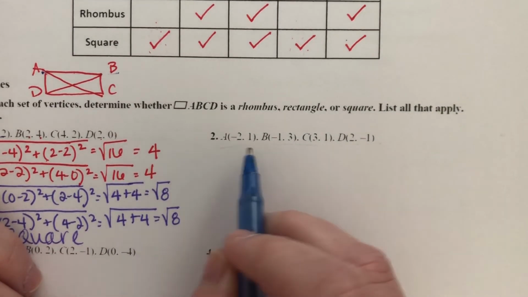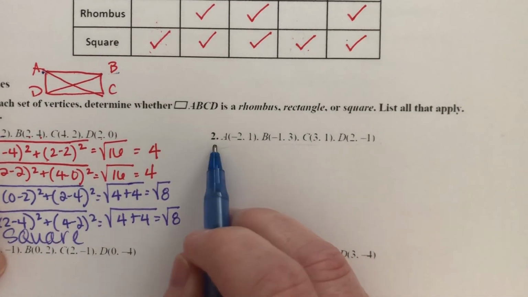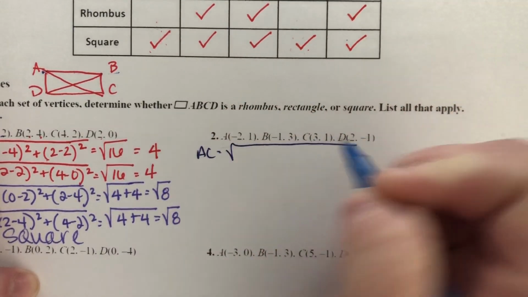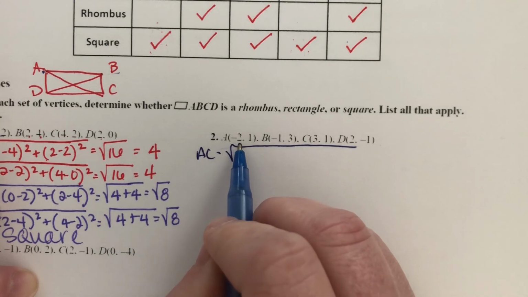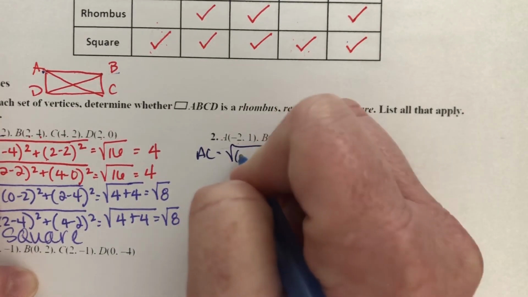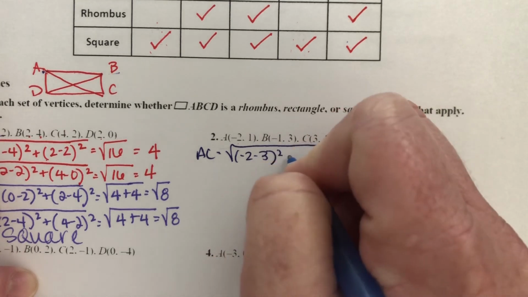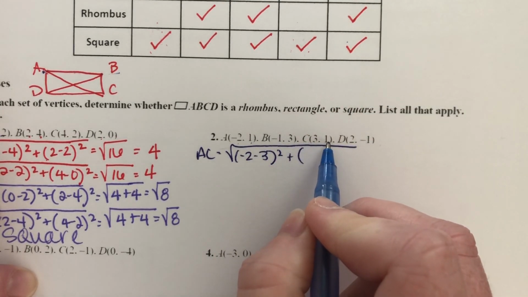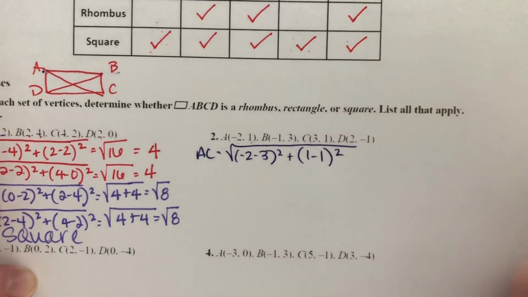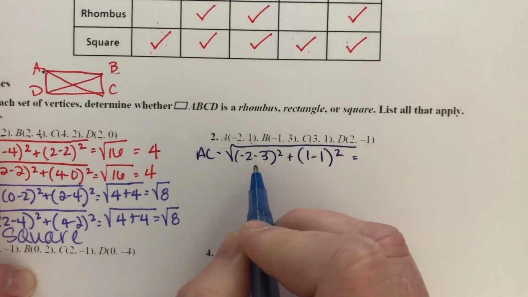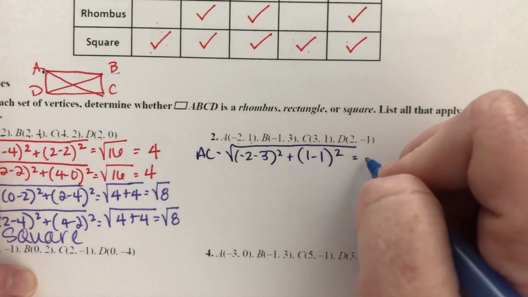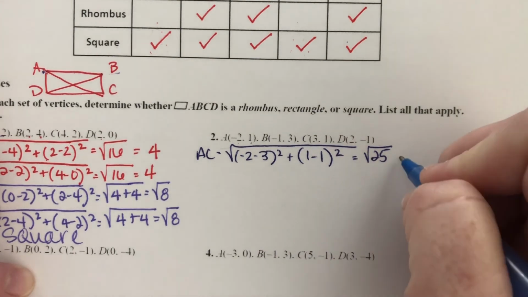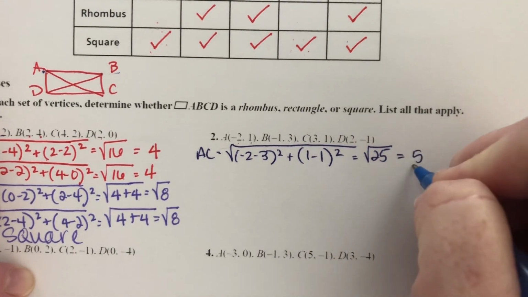So here, for number 2, I'm going to start off by comparing the diagonals. So start with AC. Square root of x minus x squared. So negative 2 minus 3 squared. And then y minus y, 1 minus 1 squared. Negative 2 minus 3 is negative 5. Negative 5 squared is 25. 1 minus 1 is 0. 0 squared is 0. So I don't put anything. And the square root of 25 is 5.